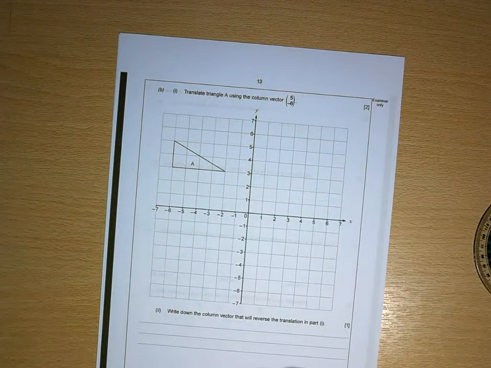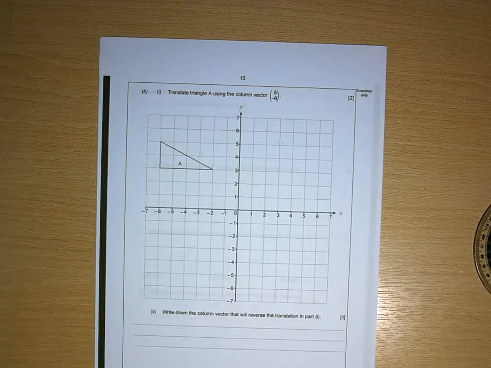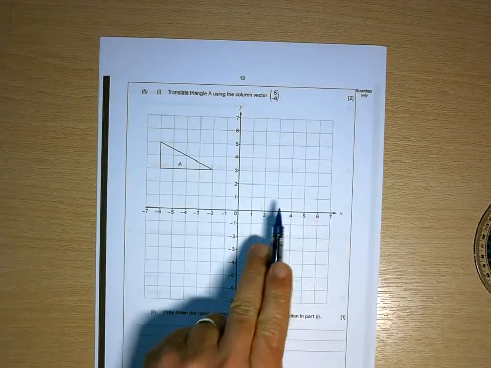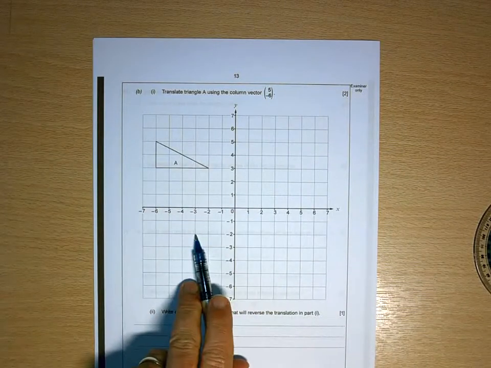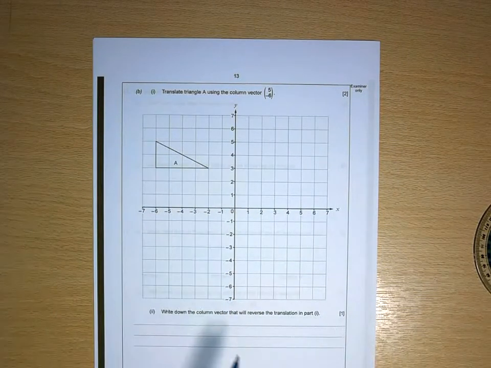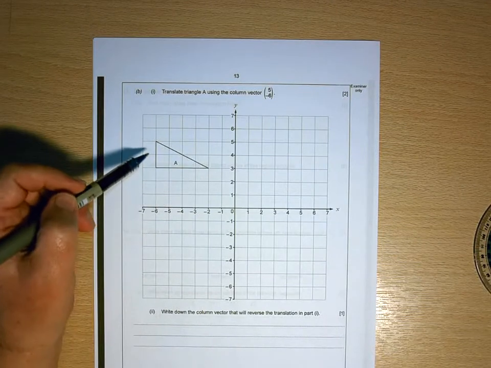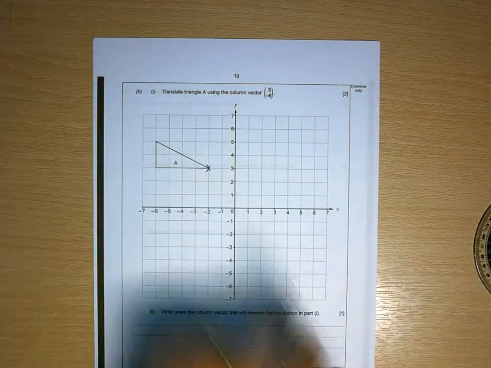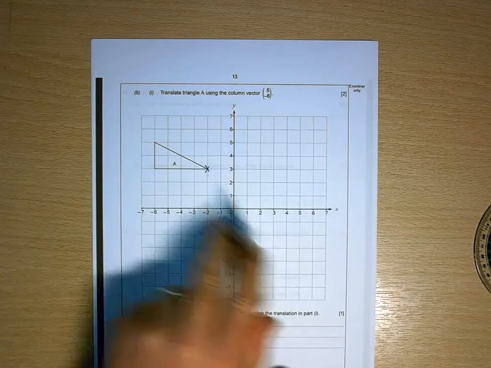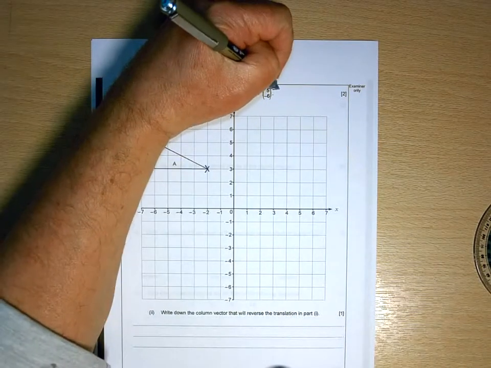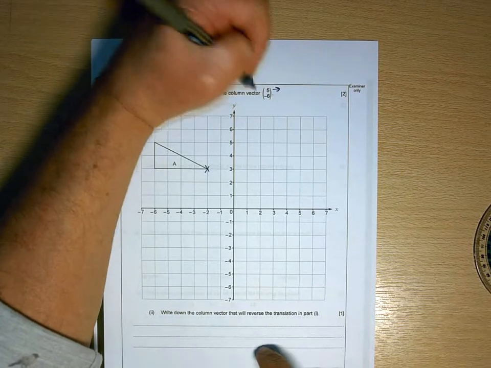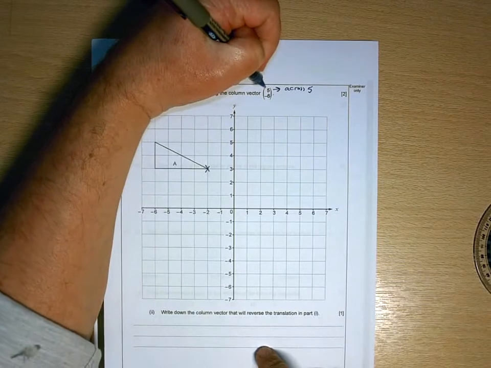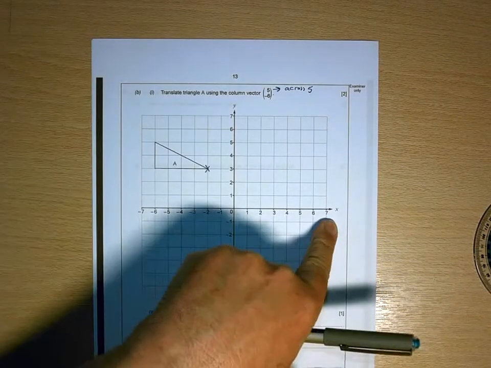Translate triangle A using the column vector (5, -6). So with a translation, that shape is just going to move along the grid. It isn't going to change, it's not going to rotate, it's not going to flip over, it's going to be in exactly the same orientation but in a different position. And what you do is you pick one corner of the shape, and that's what we're going to translate. The top number tells you how its horizontal movement is going to take place, and this is across 5. And because it's positive, it's moving in the positive x direction.